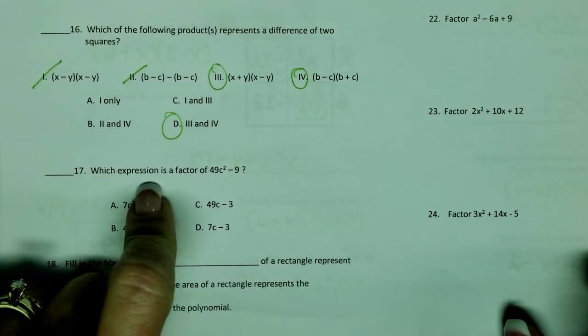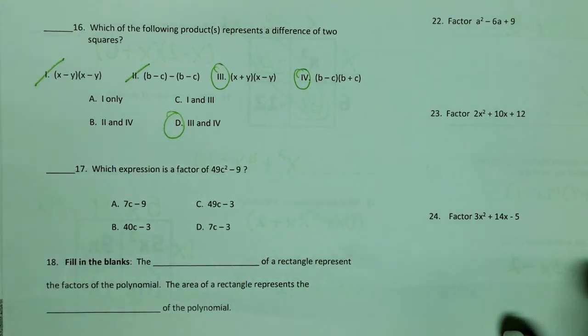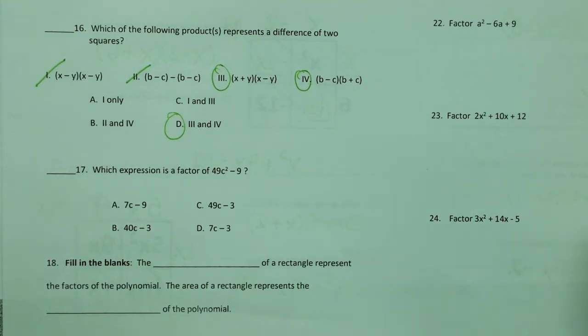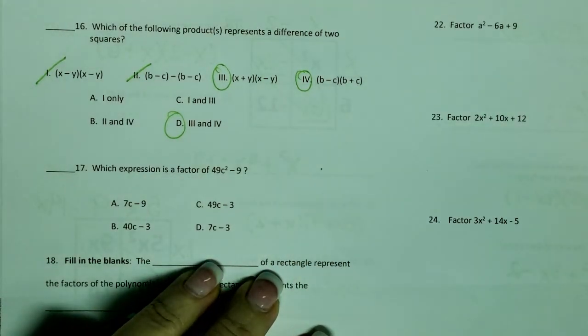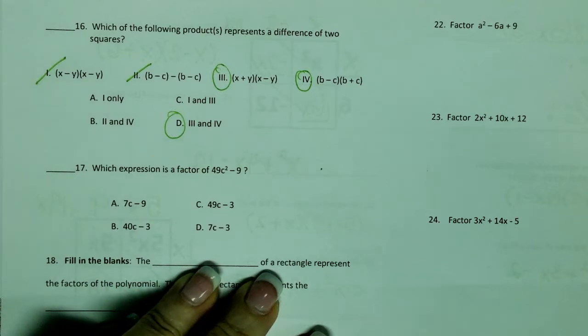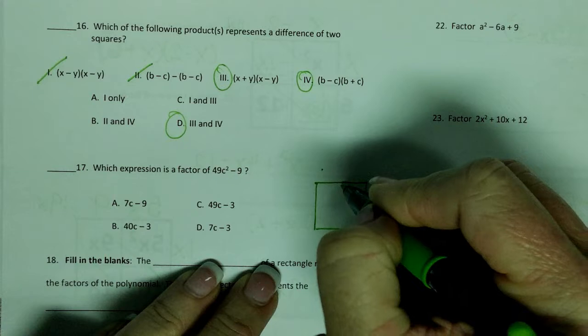Okay, which expression is a factor of 49c squared minus 9? So since it's set up like this, we have to factor it, right? Okay, so I'm going to do, first, do I have a GCF? No, I do not. So I'm going to have to go ahead and set up my box.